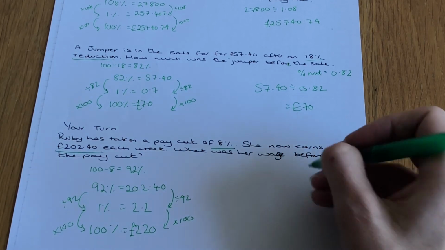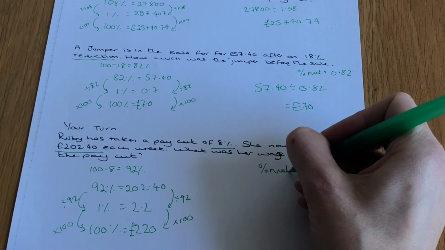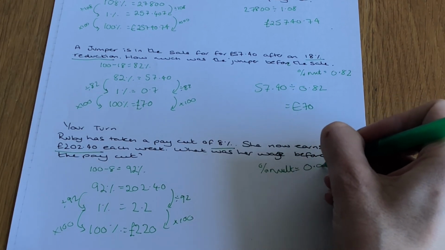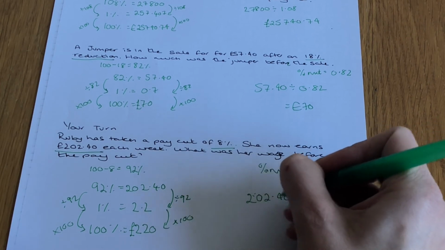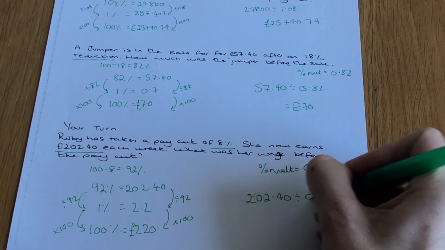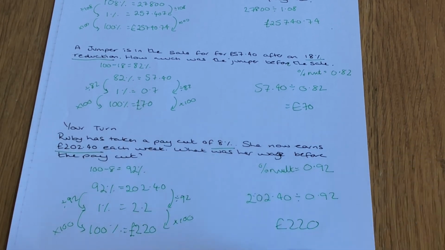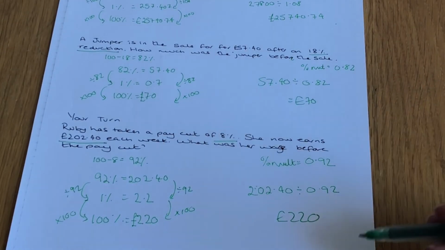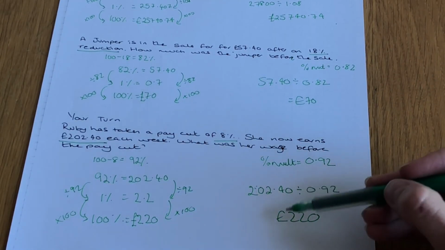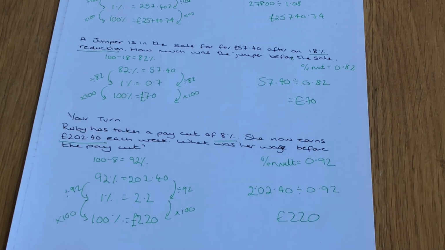And the other method, if you're using the multiplier method, the multiplier to decrease by 8% would be 0.92. So I take the amount, £202.40, divided by 0.92 and I get 220 as well. So up to you which method you use, as long as you show all your workings out and your answer is clear with the units. If it's money, using money notation, money is always to 2 decimal places, you'll get all the marks.